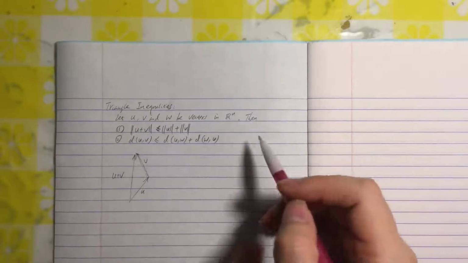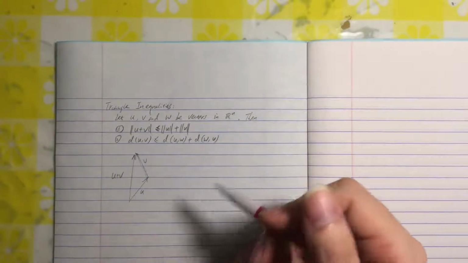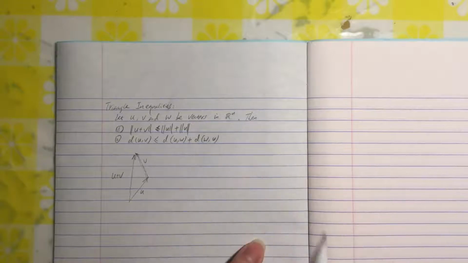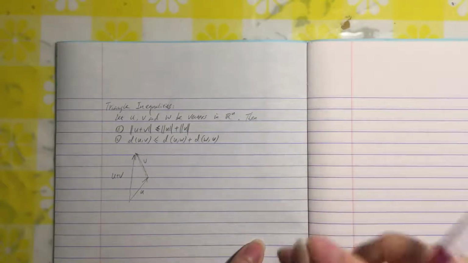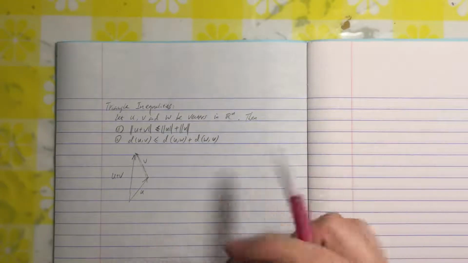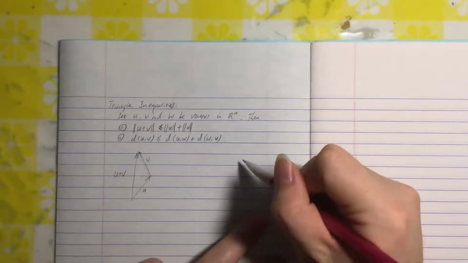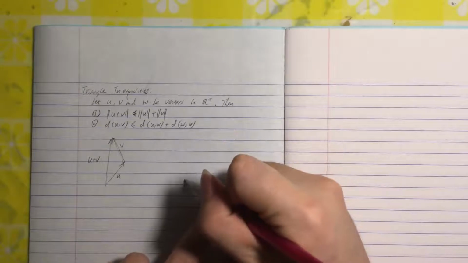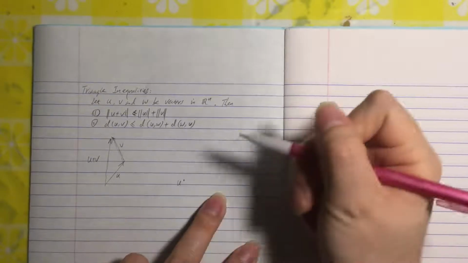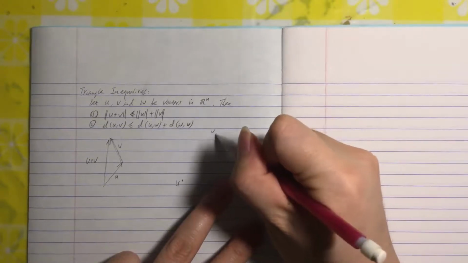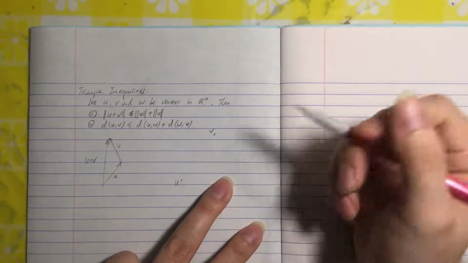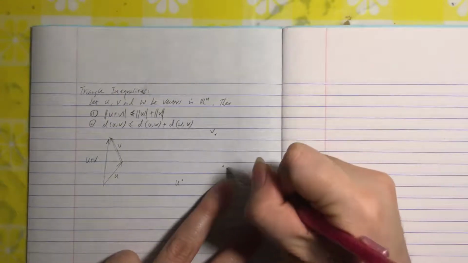So for the second statement, think of u and v as points. In Rn, we can consider every vector as a point. If I shift the tail of the vector to the origin, we can consider each vector as a point. For the second statement, consider point u is here, point v is here, and point w is here.